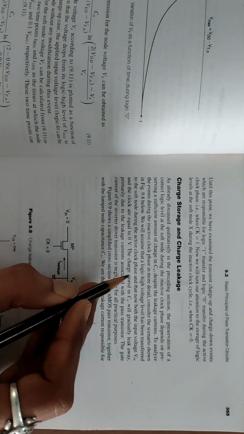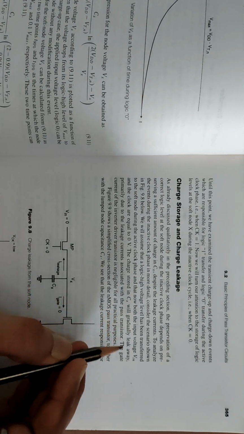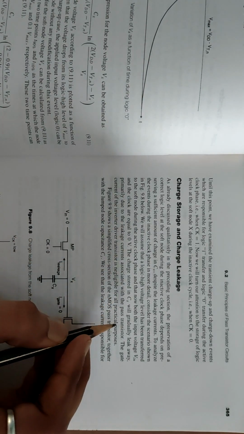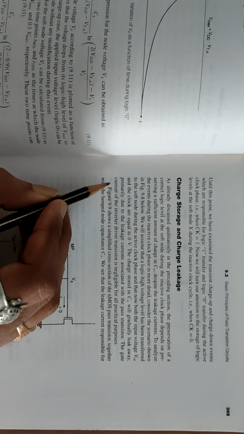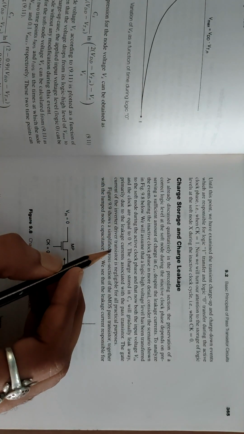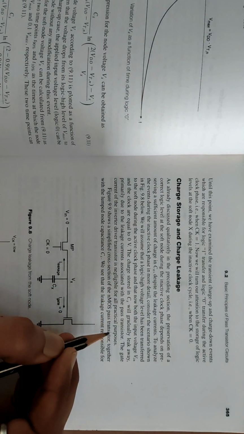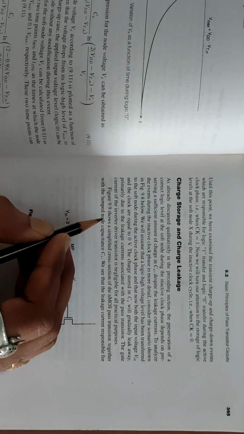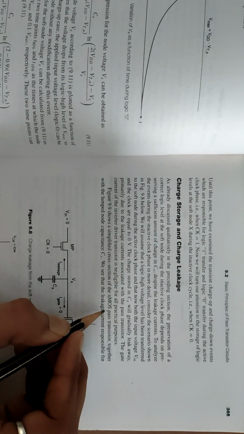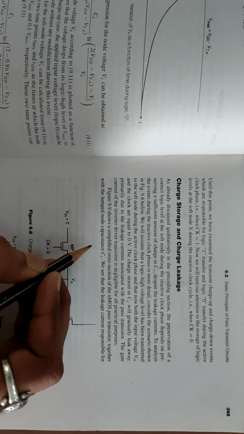The charge stored in Cs will gradually leak away, primarily due to the leakage currents associated with the pass transistor. The gate current of the inverter driver transistor is negligible for all practical purposes. The figure shows a simplified cross section of the NMOS pass transistor together with the lumped node capacitance Cx.